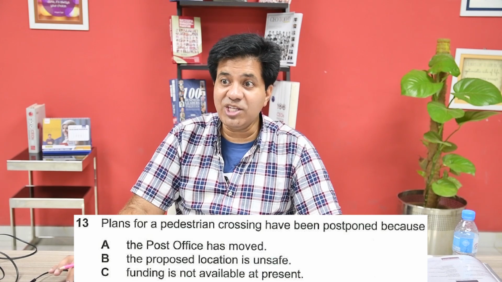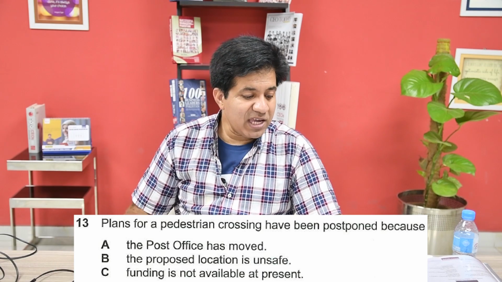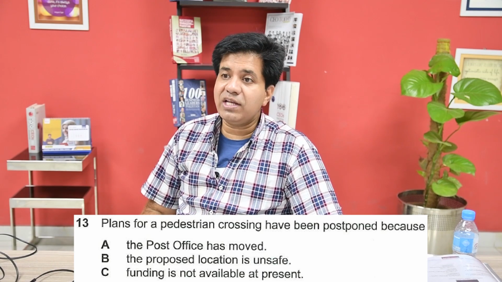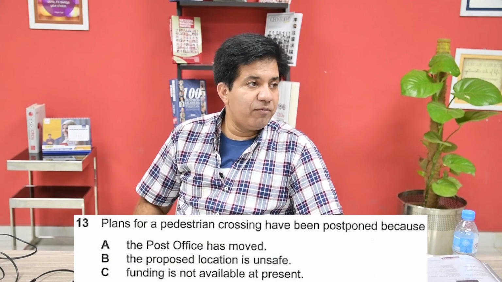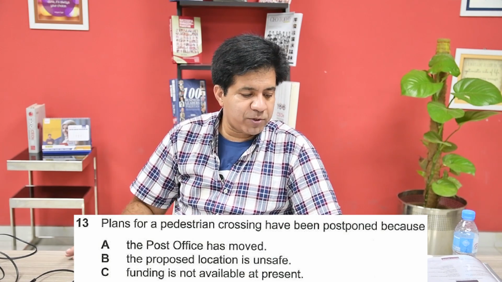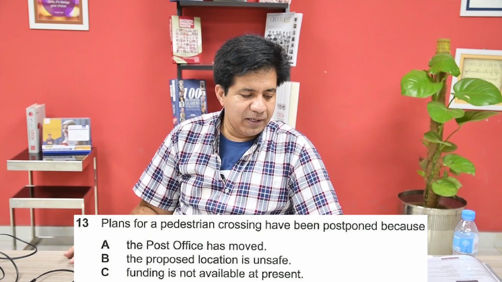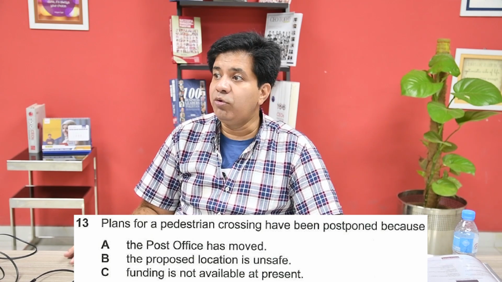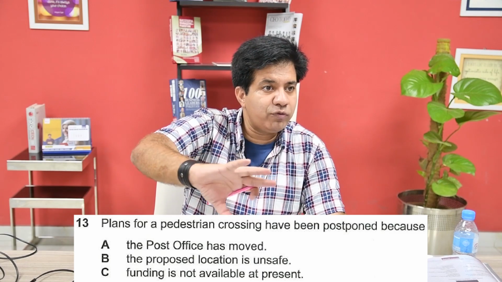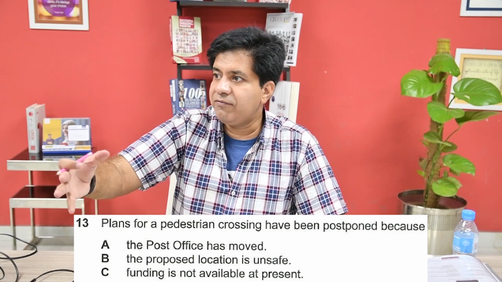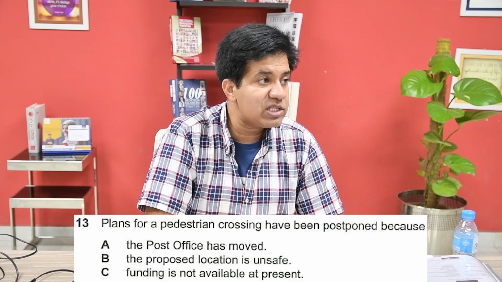It will be dangerous. It is B. The proposed location is unsafe. Now see that it was well budgeted. Budgeted means they don't have issues with option C, funding is not available. A. Post office has moved. First they said there were rumors that they were going to move the post office, but now they've decided not to move it. So A is not the answer. I'm playing it again for you. Please listen carefully.